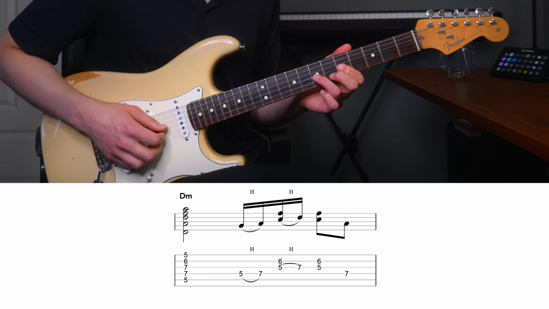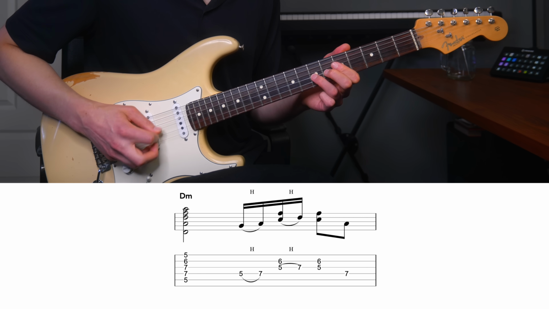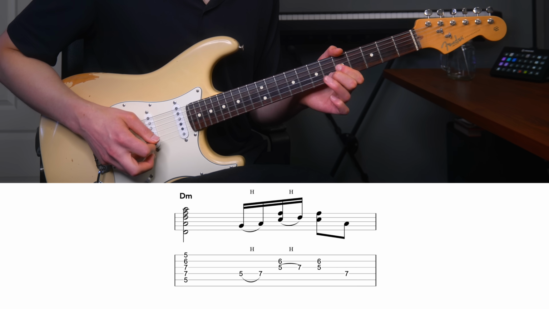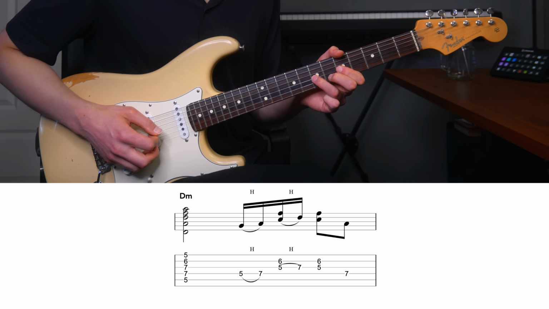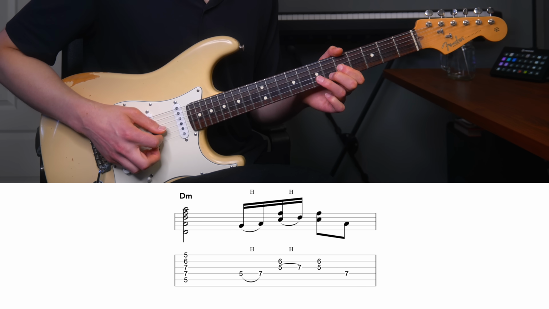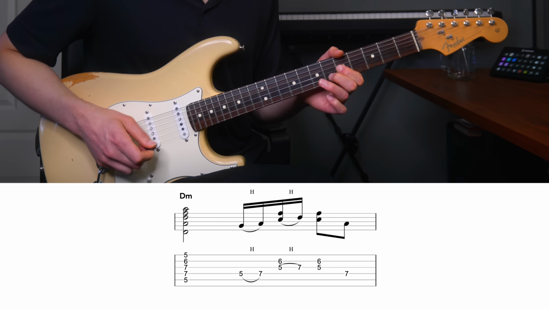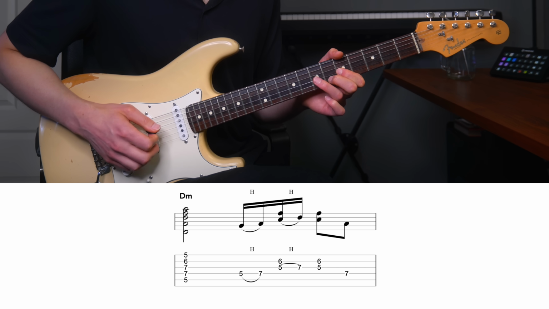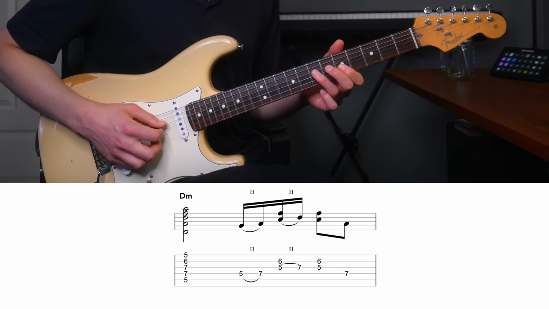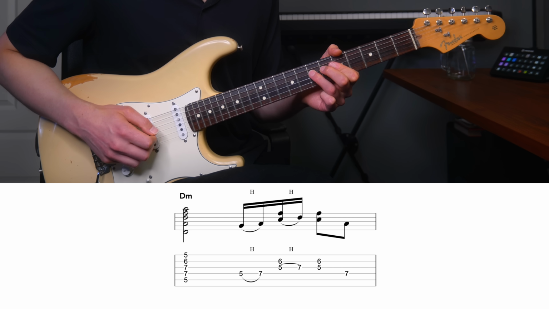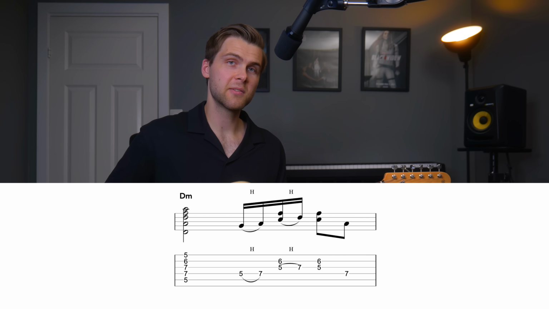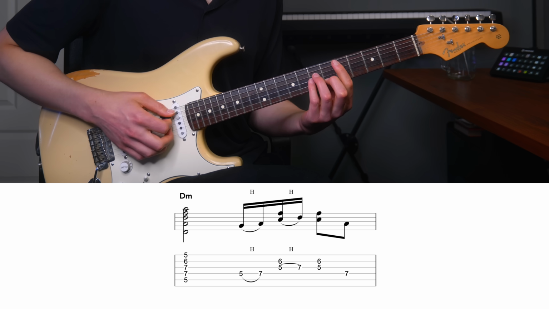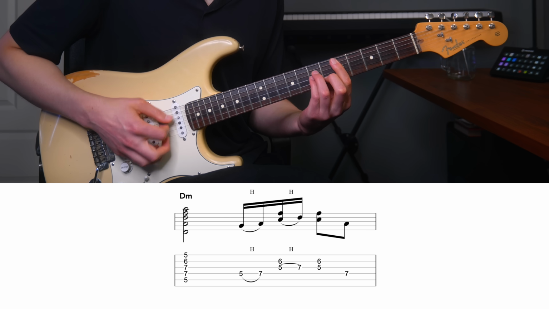Hammer on to 7 on the G string. And then remove 7. Then play 7 on the D string. Right, so the whole lick on D minor. 1, 2, 3, 4.